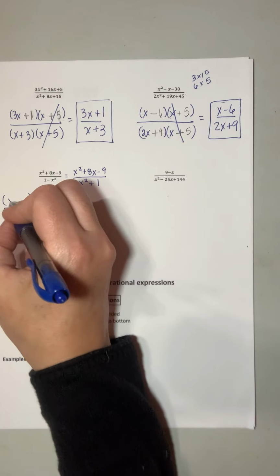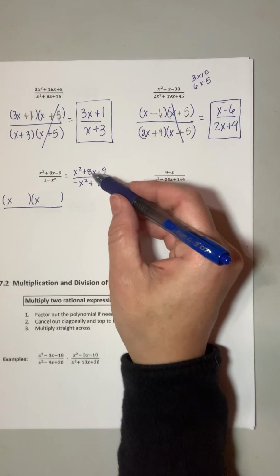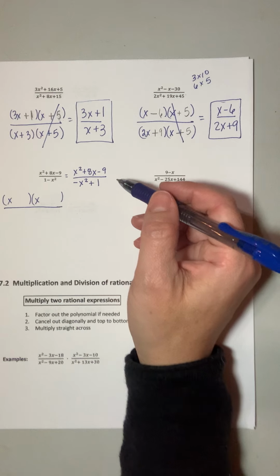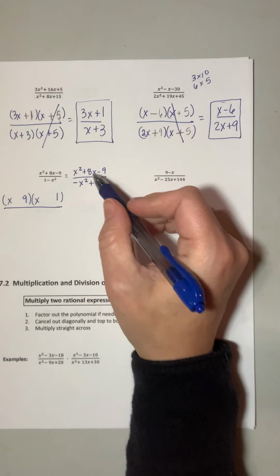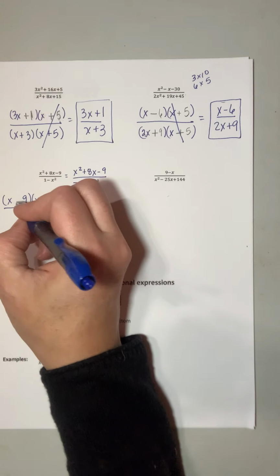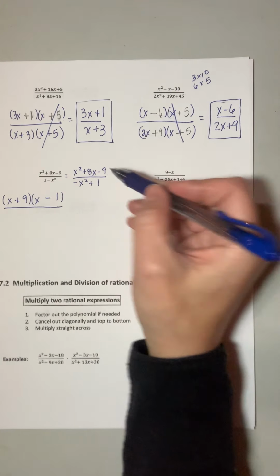Okay. First thing is factoring that out. So I have x and x. I need a 9 and 1 that add together to get 8, so 9 times 1. But I need a positive 8, so positive 9 minus 1 would give me a positive 8, which also gives me my negative 9.